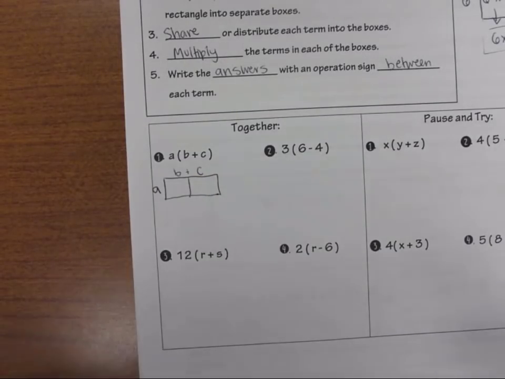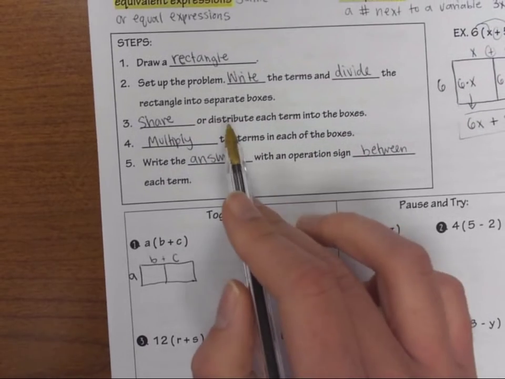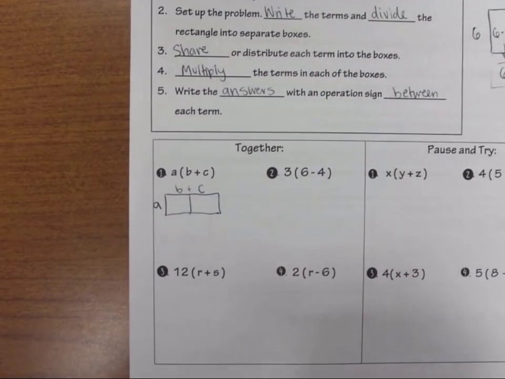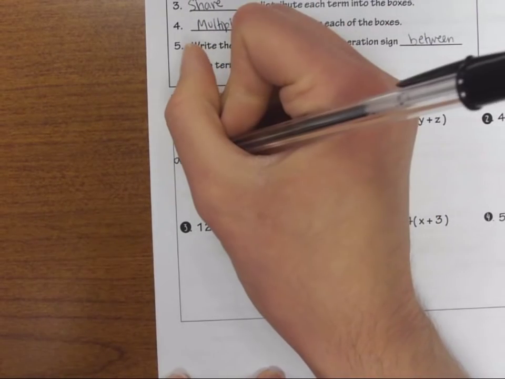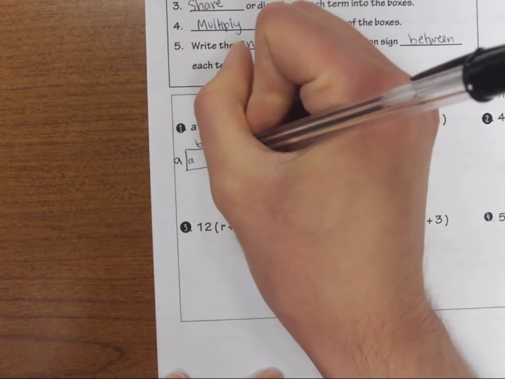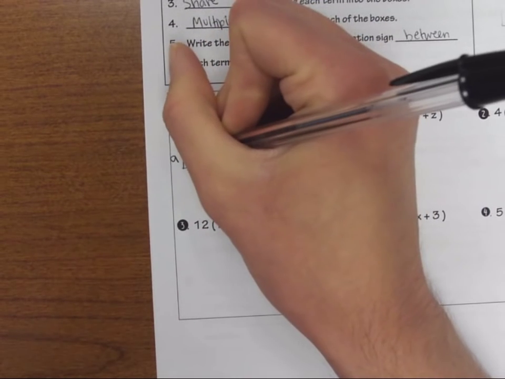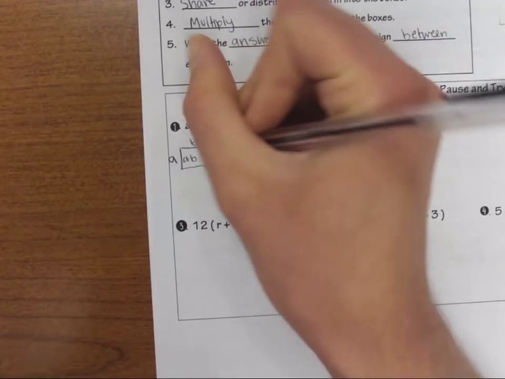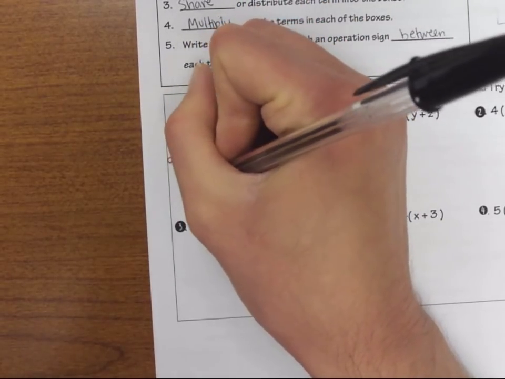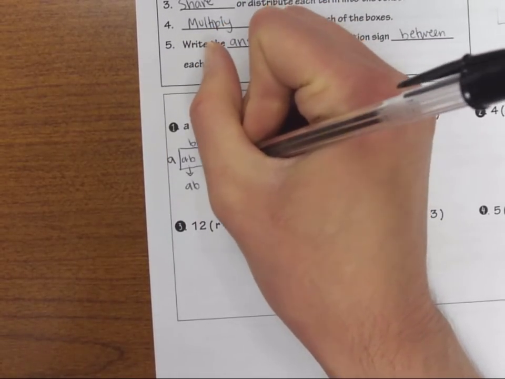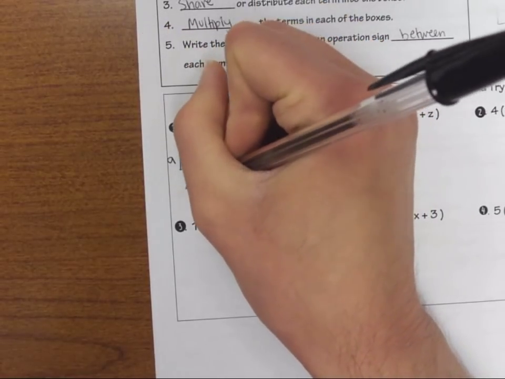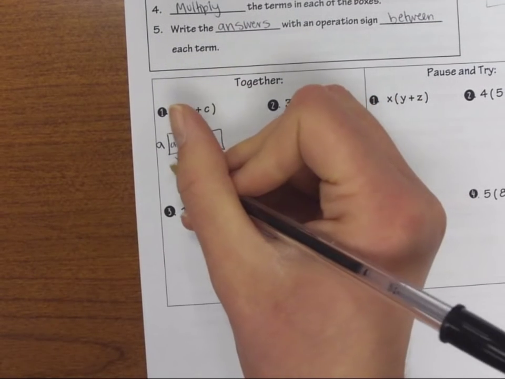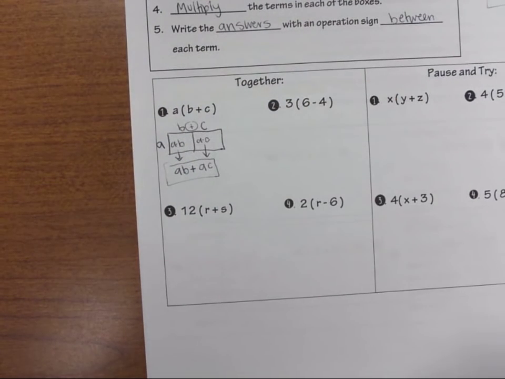Okay, now I've got to share or distribute. That's where distributive property comes from, is we're distributing, sharing things out. I've got to put my A in each of my boxes, and then I've got to bring the term on top down. So I have AB and AC. So these are multiplying again. Once I multiply, I have AB down here, AC down here, and they had a plus as their operation. So I'm going to put a plus down in the answer, and that one's done.